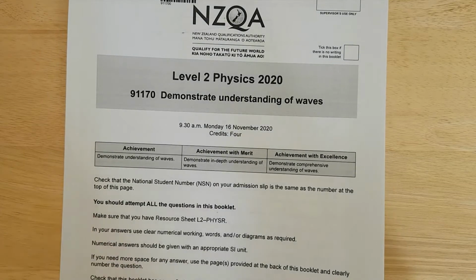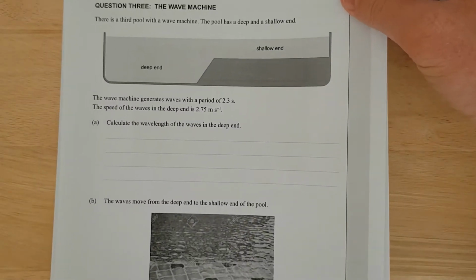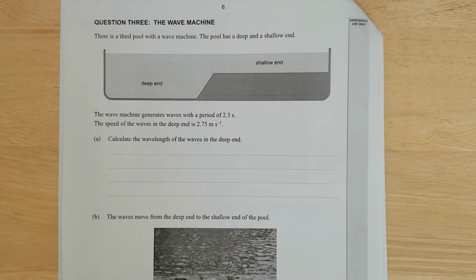This is question 3 of the 2020 Level 2 Waves exam. Right, question 3. There is a third pool with a wave machine. The pool has a deep and a shallow end. The wave machine generates waves with a period of 2.3 seconds. The speed of the waves in the deep end is 2.75. Calculate the wavelength of the wave in the deep end.